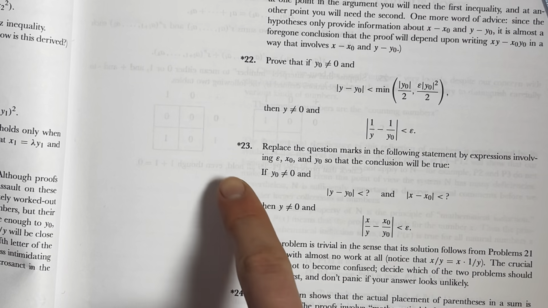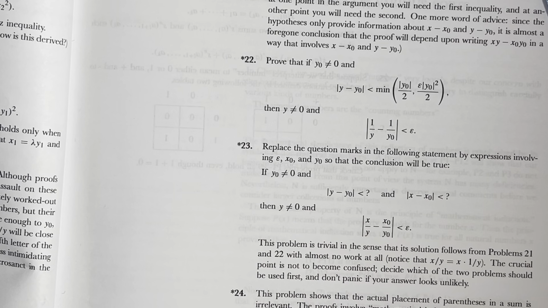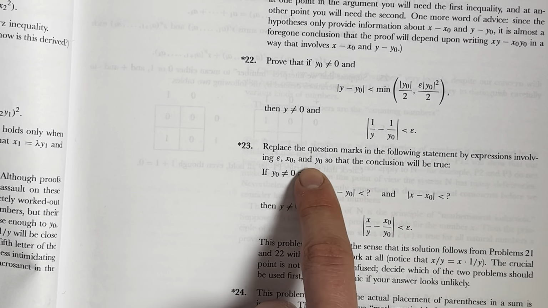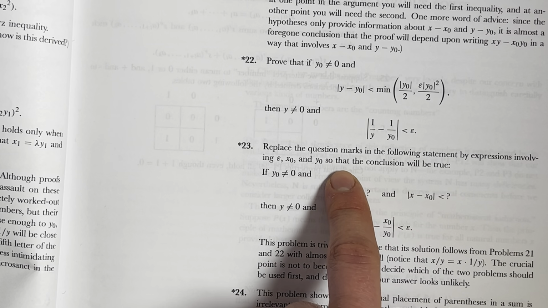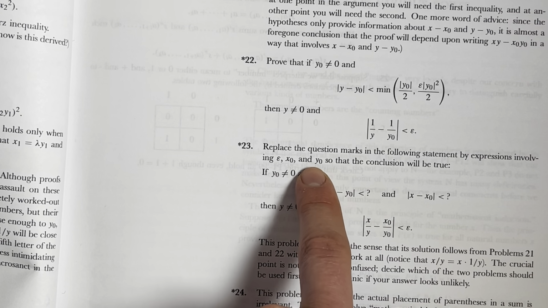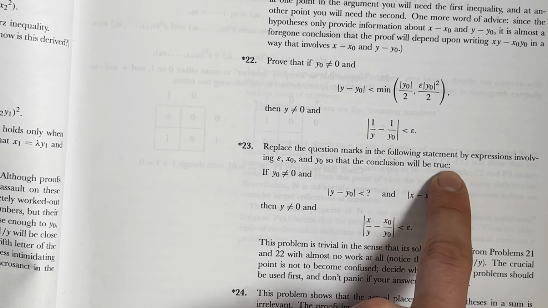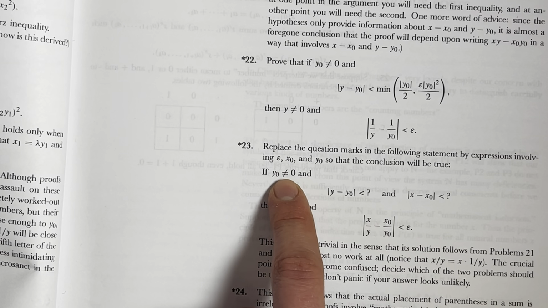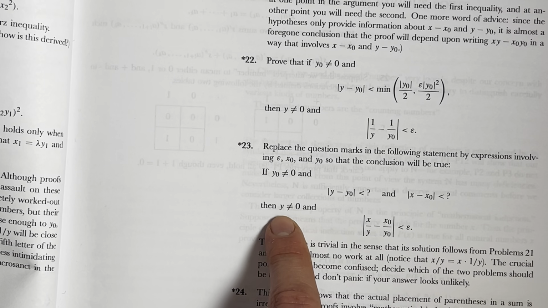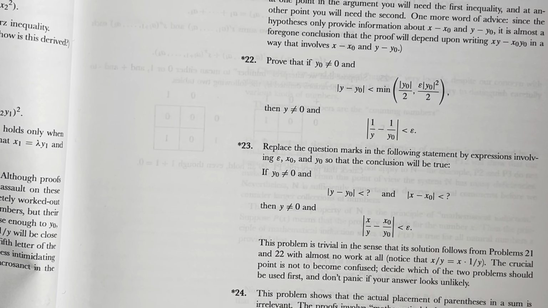Now, problem 23 kind of combines problems 22 and 21. It says, replace the question marks in the following statement by expressions involving epsilon, x0, y0, so that the conclusion will be true. If y0 is not equal to 0 and the absolute value of y minus y0 is less than the question mark, then y is not equal to 0, and the absolute value of x over y minus x0 over y0 is less than epsilon.